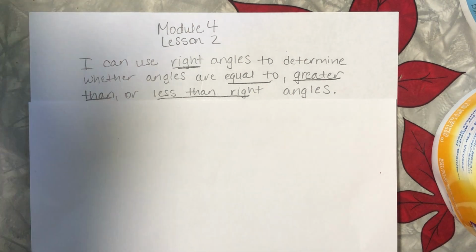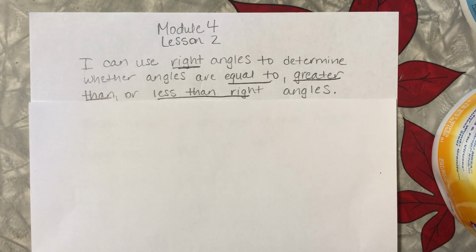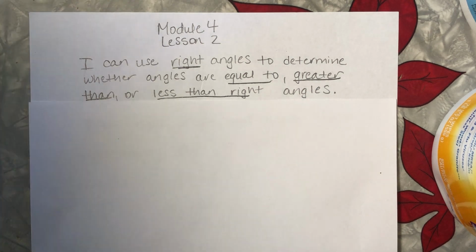Now, the first thing that we need to do is create a right angle tool. So I need for you, if you don't have a piece of paper, to pause this video right where it is, and go get a piece of paper.